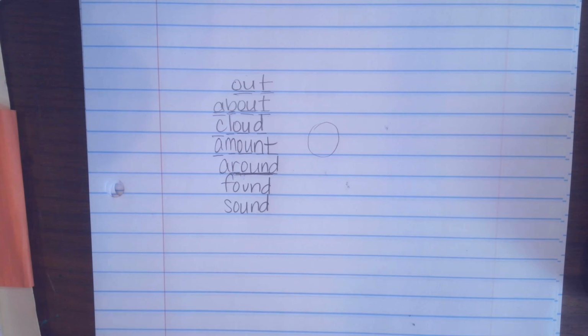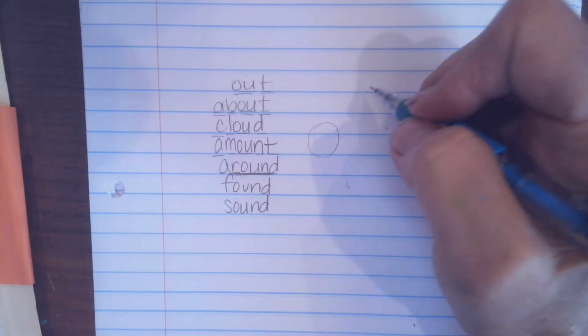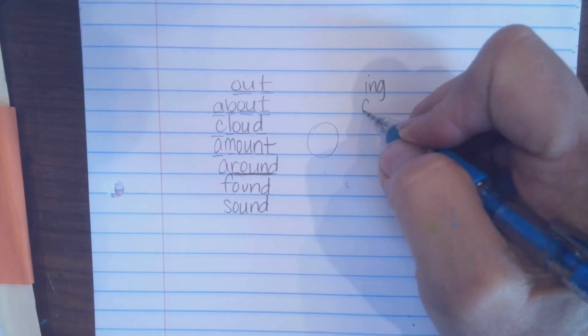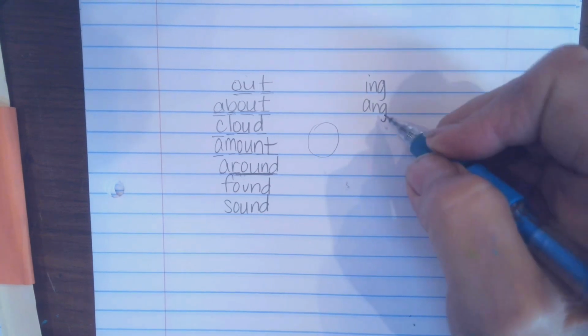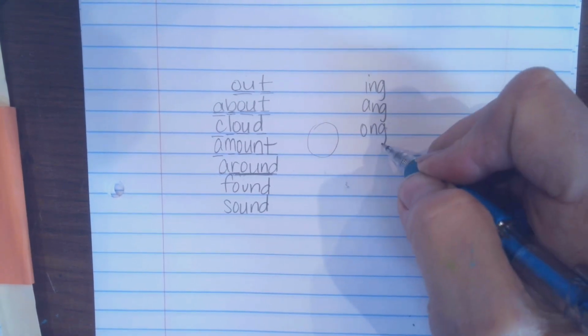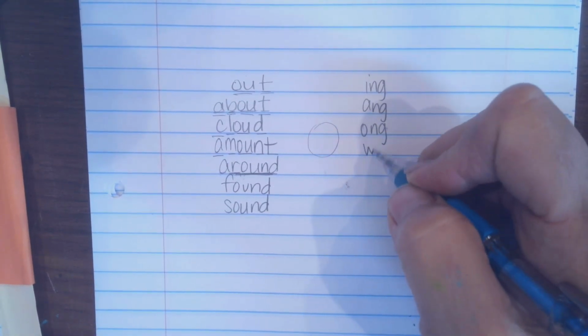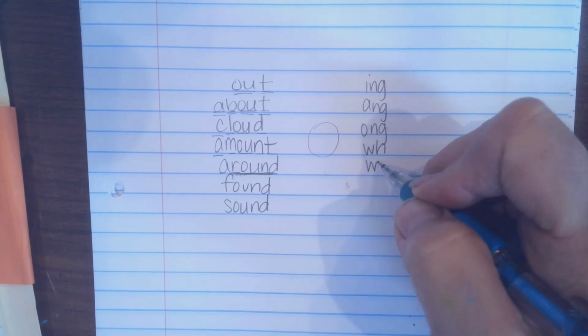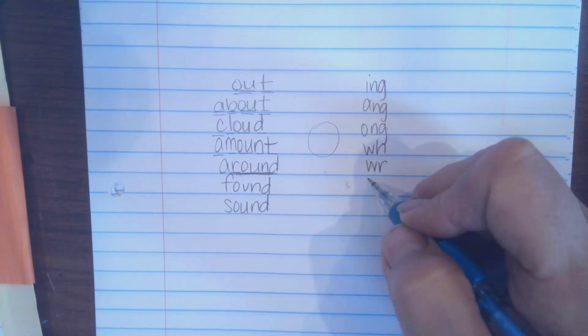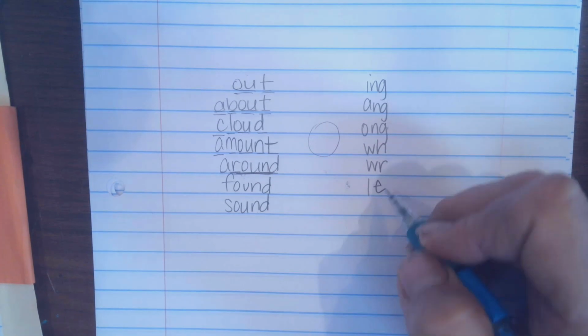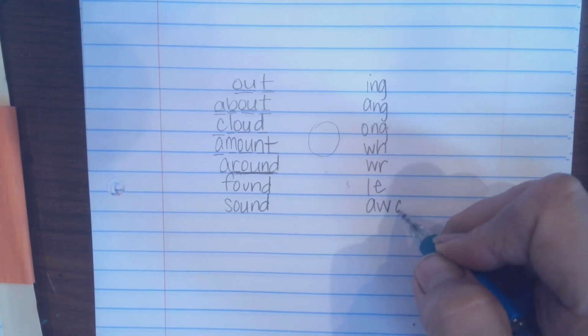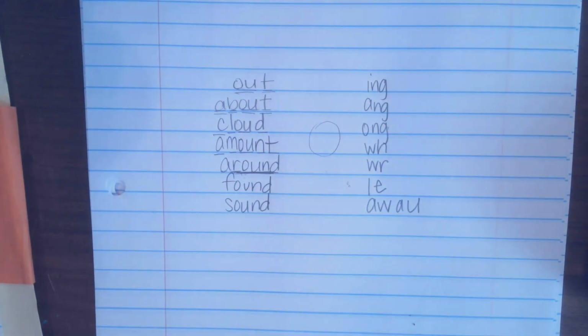Okay, so last time we reviewed ing makes ing, ang makes ang, ong makes ong, wh makes wa, wr makes r, aw makes aw, and au makes ah.